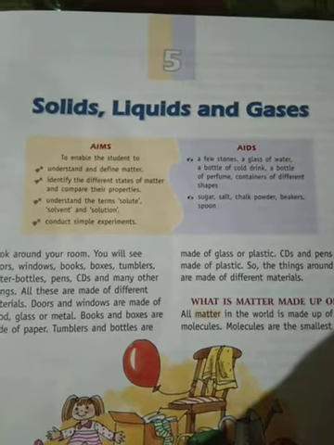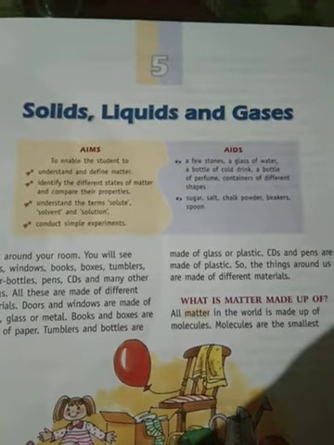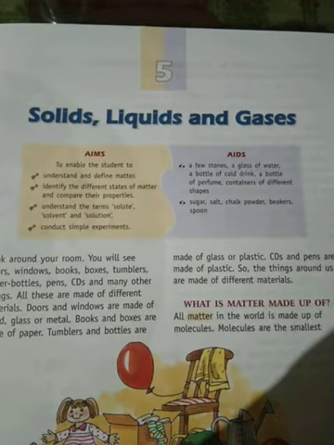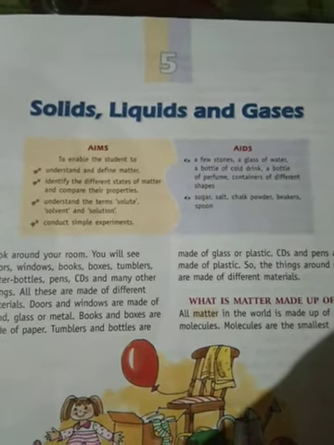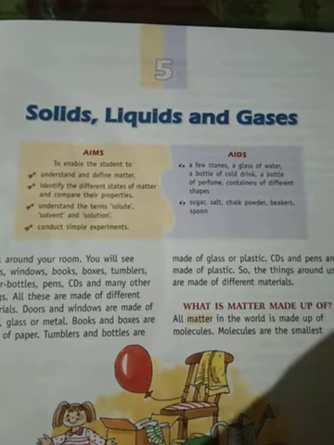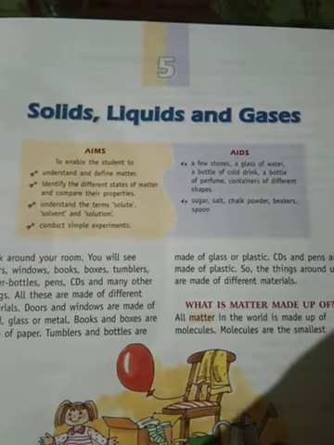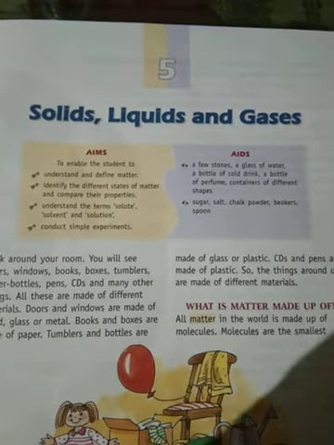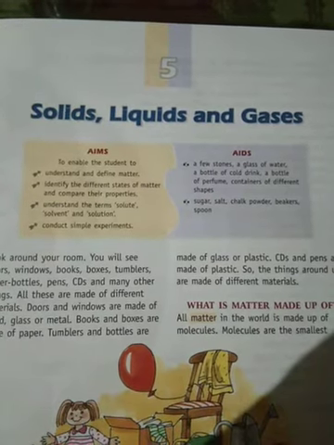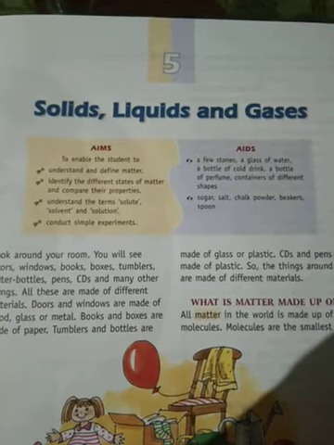There are three important words, or three important parameters, that we need to discuss in this chapter. First one is solids, then liquids, and then the last one is gases. We know a little bit about these three words, but we will understand them elaborately and descriptively throughout this chapter.